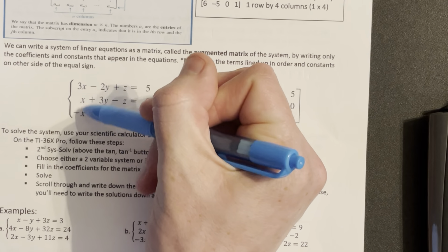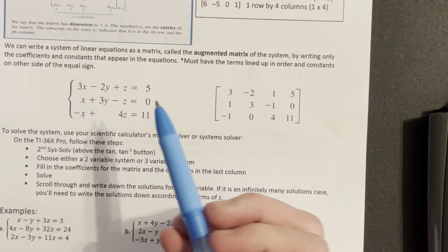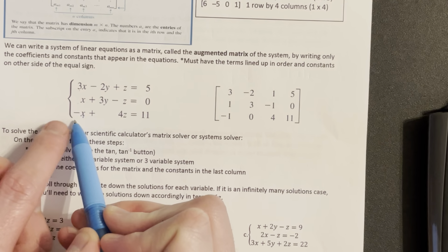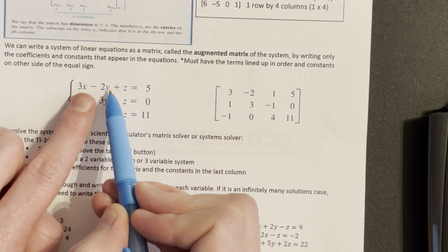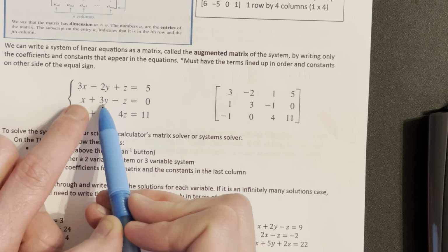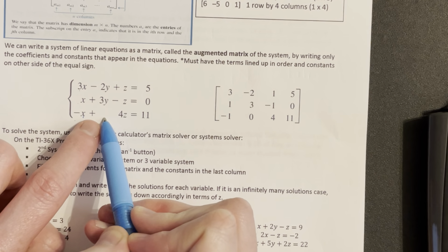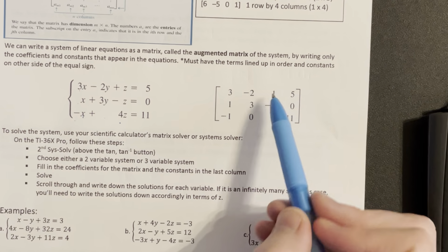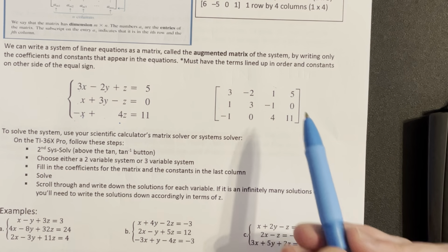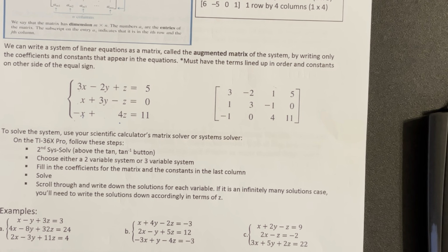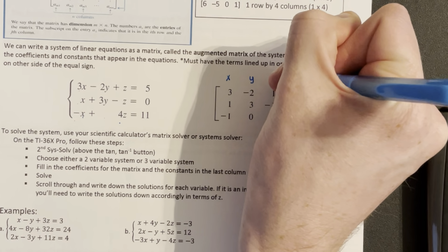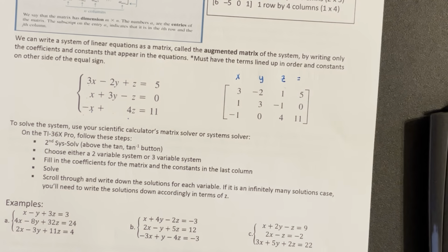So if I look at my x's, they're all in a row. The coefficients for your x's are 3, +1, and -1. Our y's have a coefficient of -2, 3, and 0. And z's are 1, -1, and 4. These things are all matching up with this augmented matrix, where our x's, our y's, our z's, and our equal to's are the last.